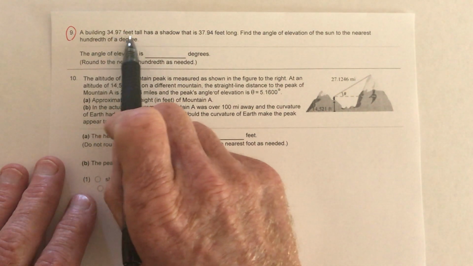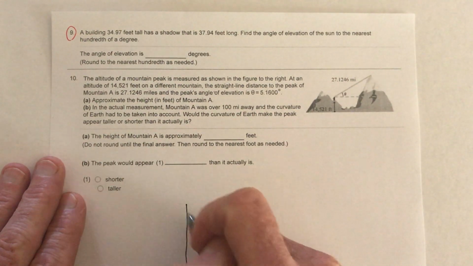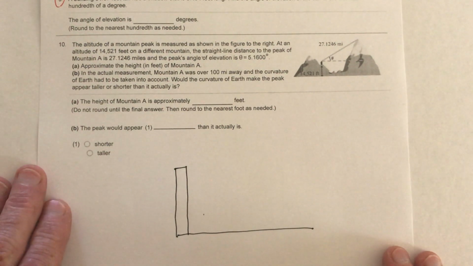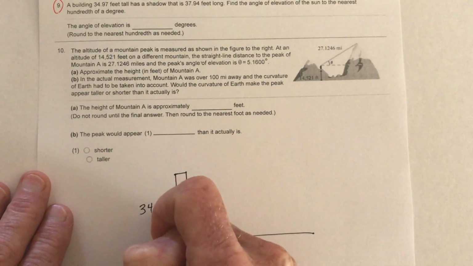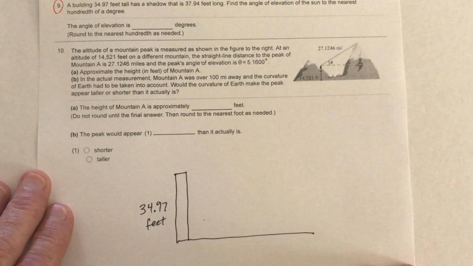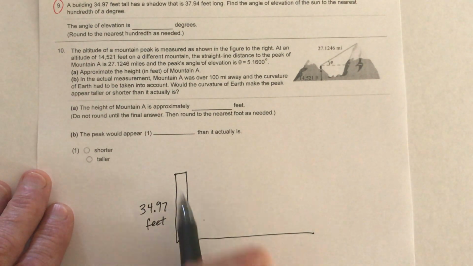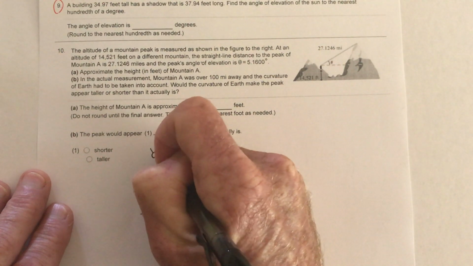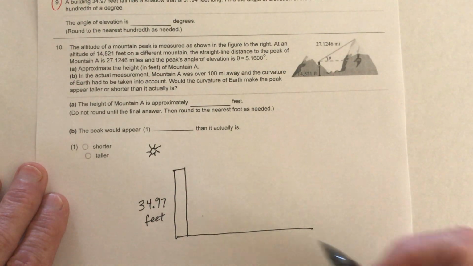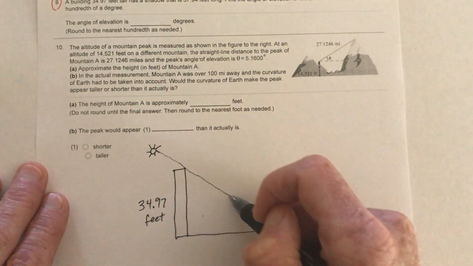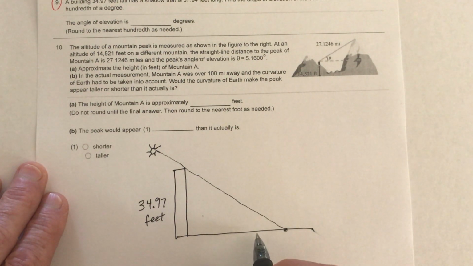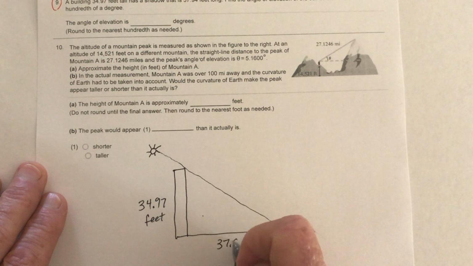A building is this tall. So this is going to be the building, and this is going to be the ground. The building is 34.97 feet tall. And then it has a shadow. So the sun, sort of scary to make a black sun, but there's the sun. And then the sunlight would go like this, and the shadow would be on the ground. So this is the shadow down here, and it has a shadow that's 37.94.